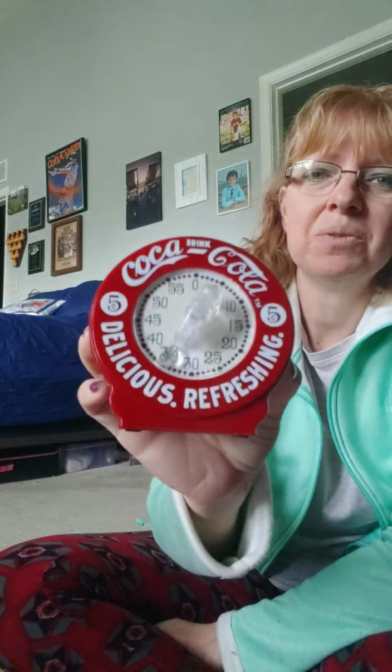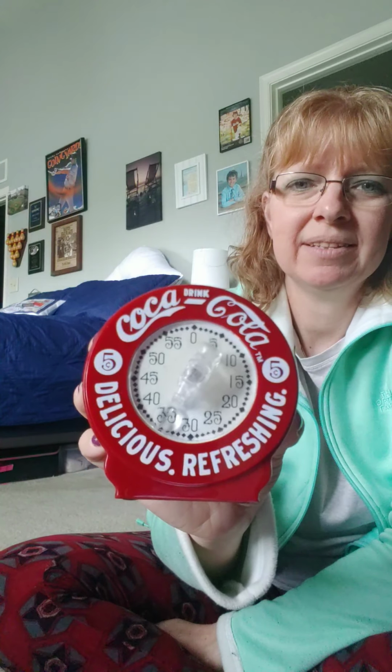So each of those little ticks that you're hearing, hopefully, are seconds. Seconds go really quick. As the seconds go by, then minutes will pass, and then it will slowly move back up to 0. And when it gets back up to 0, it dings, and then I know it's time to go see if my cake is done in the oven.